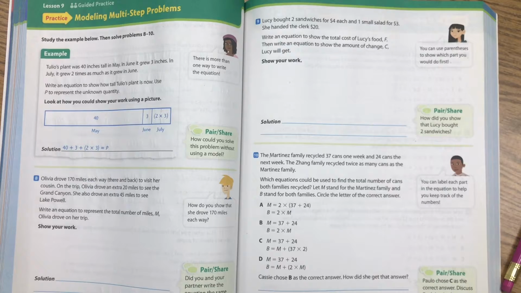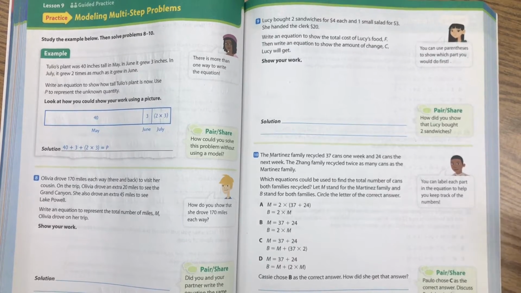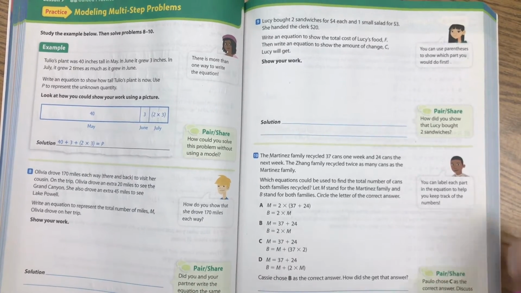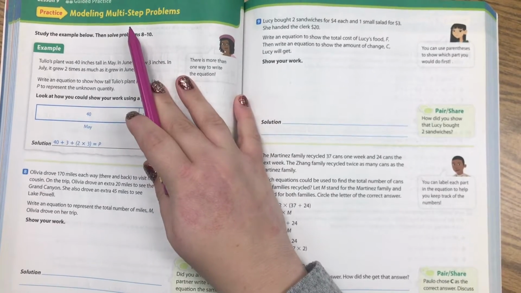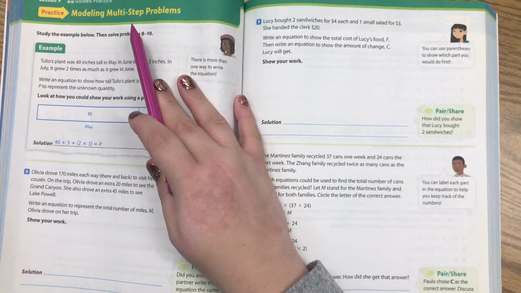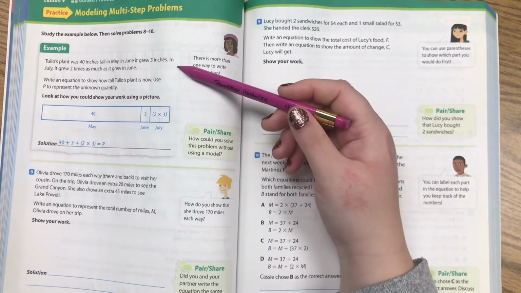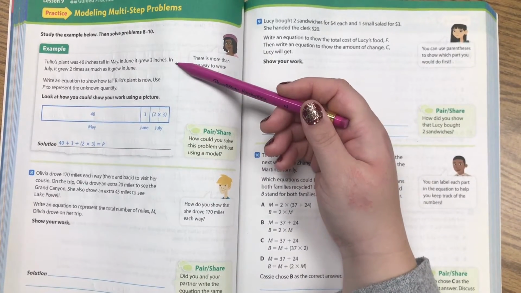All right, today we are in our instruction book doing page 88 and 89. We're working with multi-step problems and writing equations. So let's go ahead and start with reading our example.